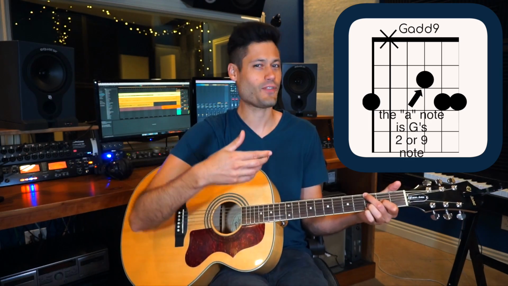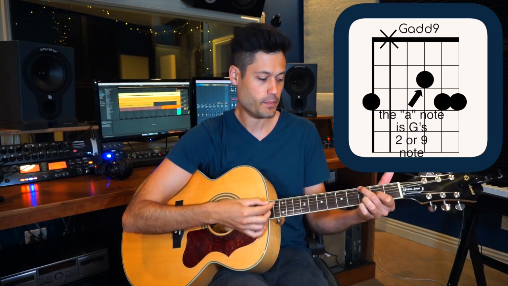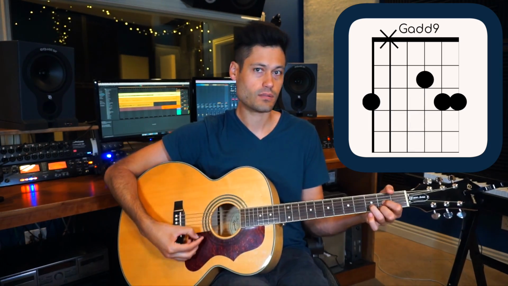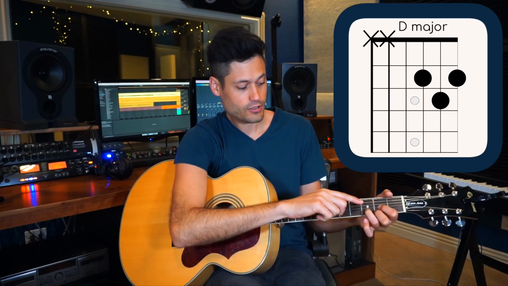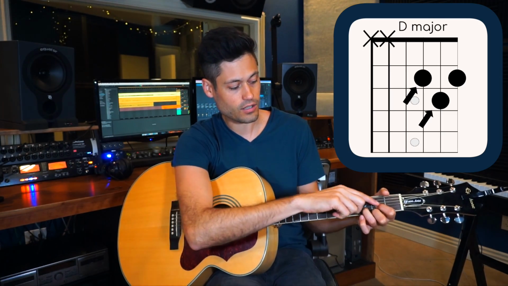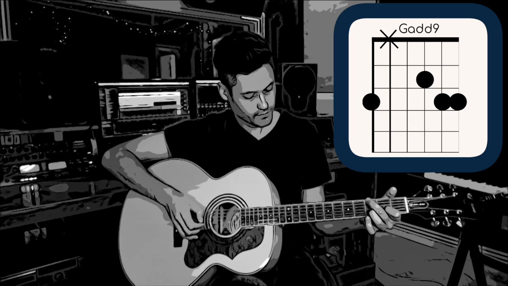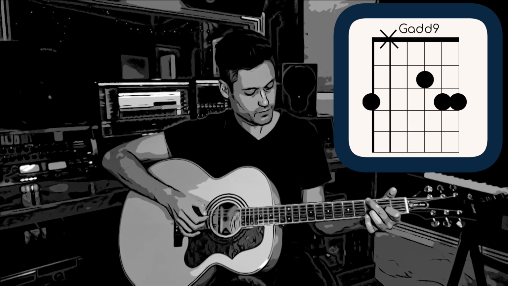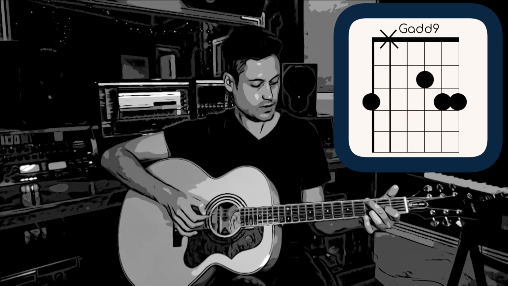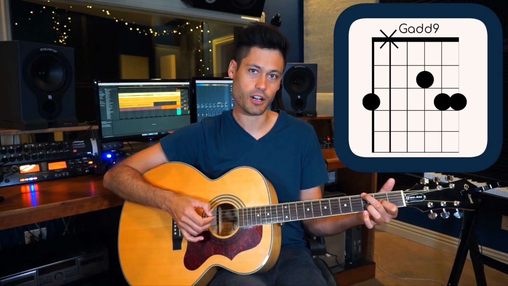And again, it has a fancy name, G add 9, but it also ties itself to the D chord. 2 notes didn't change at all. 3 if you include the open D. I was just throwing that second finger all the way up to the G.